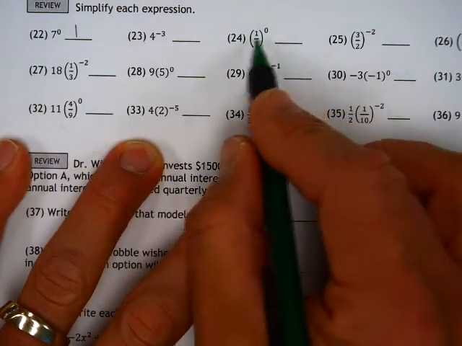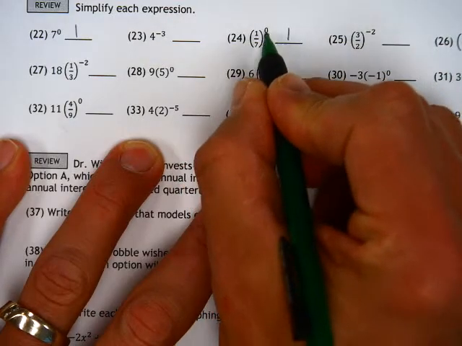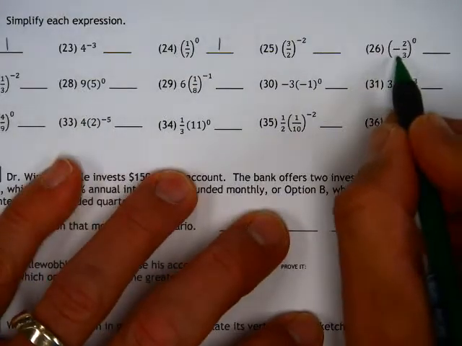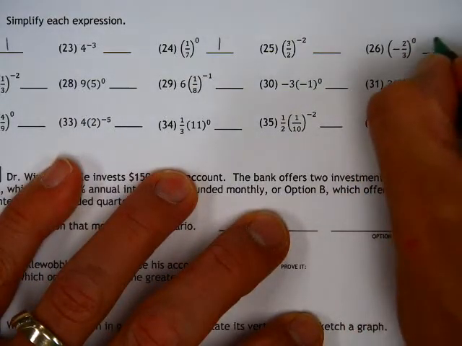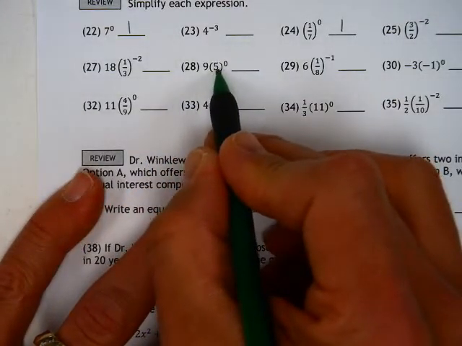And I guess I can do a couple of them. Something like this, also equal to 1. It doesn't matter if it's a fraction. Raised to the 0 power, it's equal to 1. Doesn't matter if it is negative. Negative raised to the 0 power, also equal to 1. 0 wipes it out. But be careful, because you run into something that looks like this.